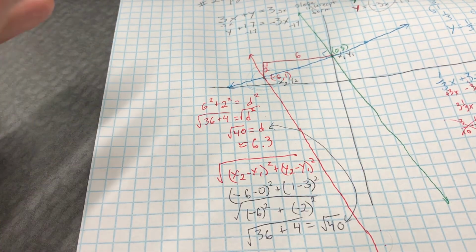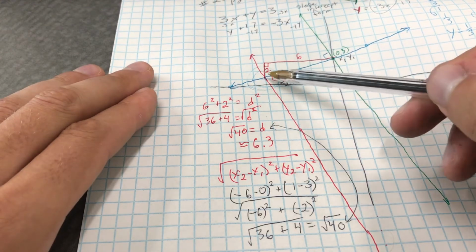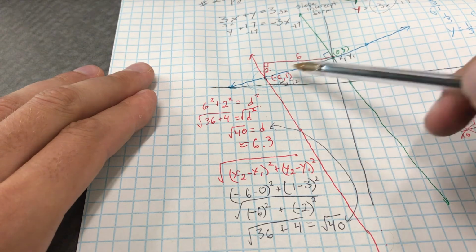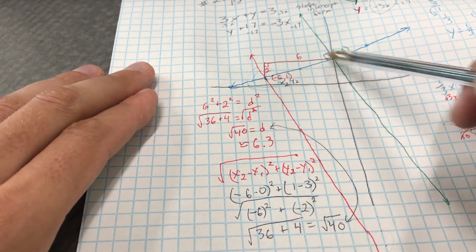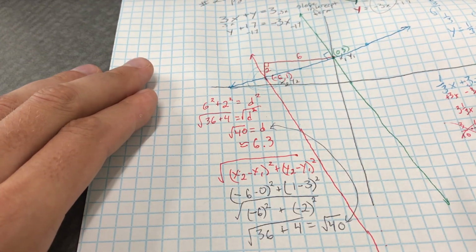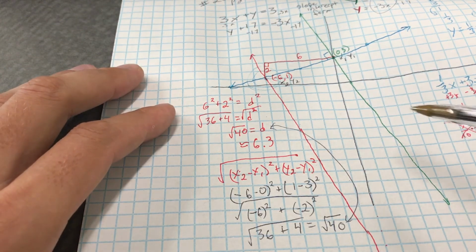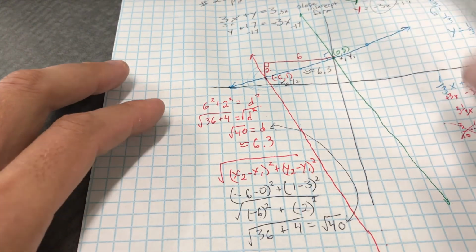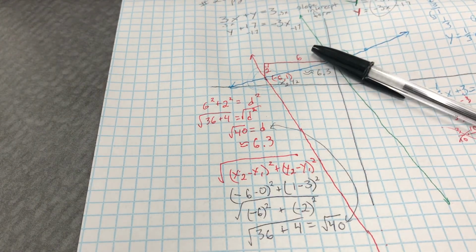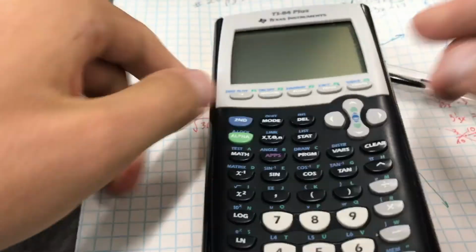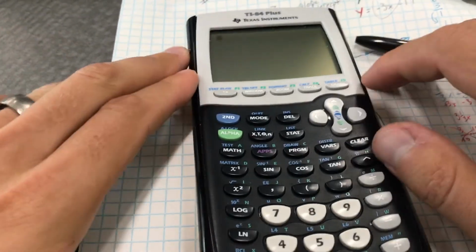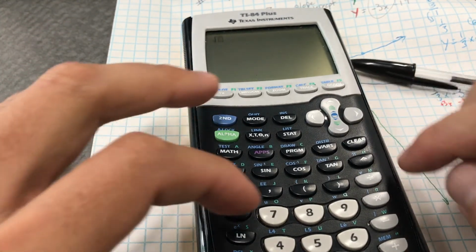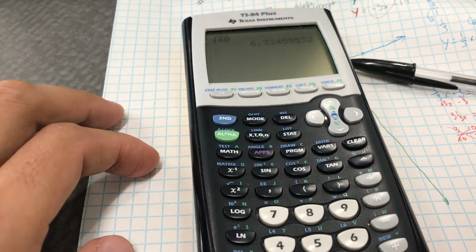So my final answer is going to be about 6.3, and we can kind of check our answer. Look, it's going 1, 2, 3, 4, 5, about 6 units. So it's going to be, yes, definitely a little bit greater than 6. We can't quite tell how much more, but our answer looks accurate. About 6.3, could be 6.4. Let's do it with a calculator real quick. Square root. So if you hit second and then the x squared key and then you put 4, 0, it's gonna come out to 6.32.